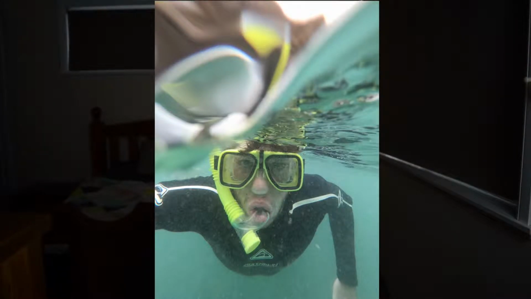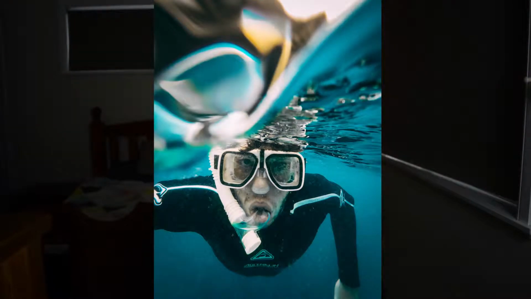is about how to edit your GoPro photos. So today I'm going to be showing you how I took this photo and turned it into this. Okay, let's get straight into it.